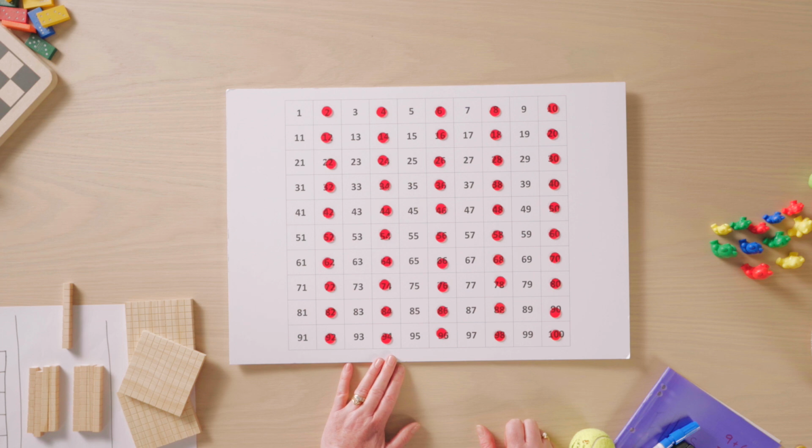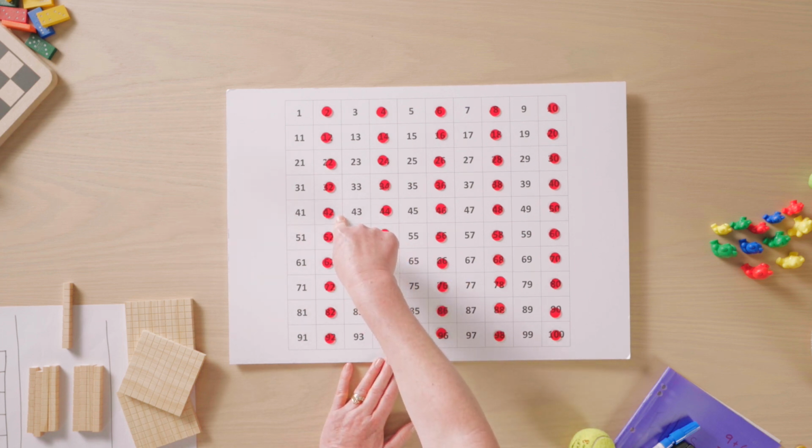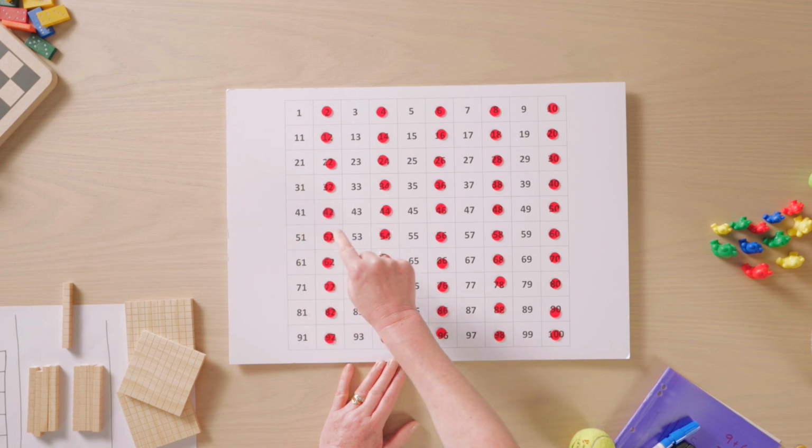So let's start at any number. Let's start at 42 and let's get a nice rhythm for our skip counting. That's going to help us do it accurately and fluently. Here we go.